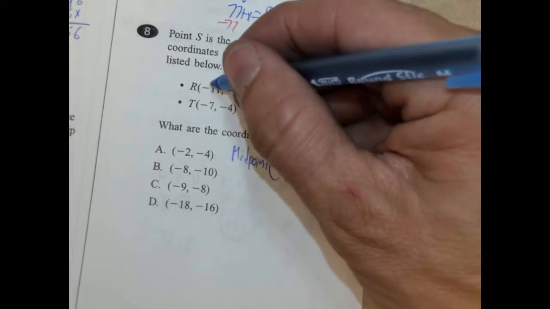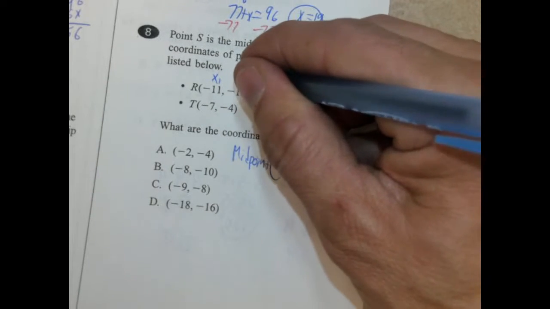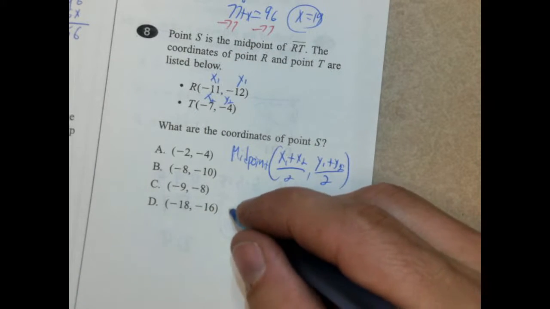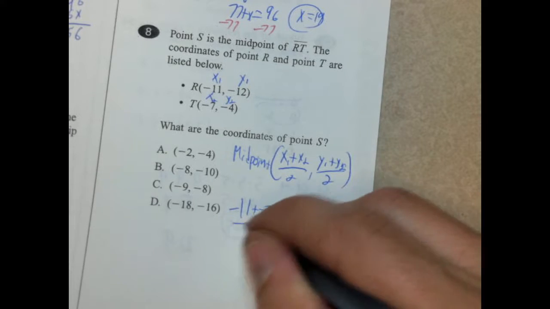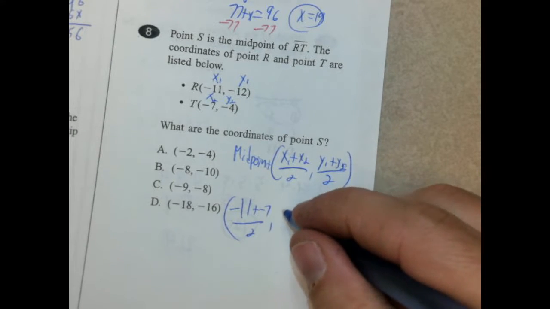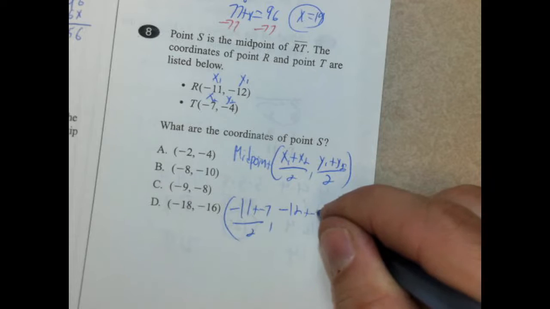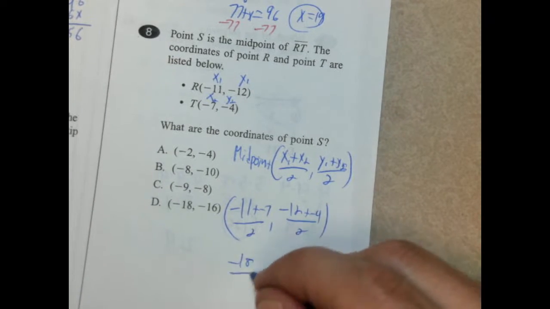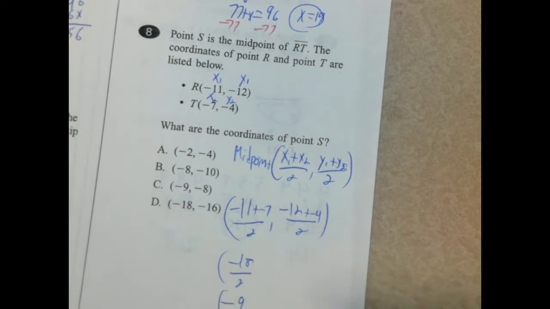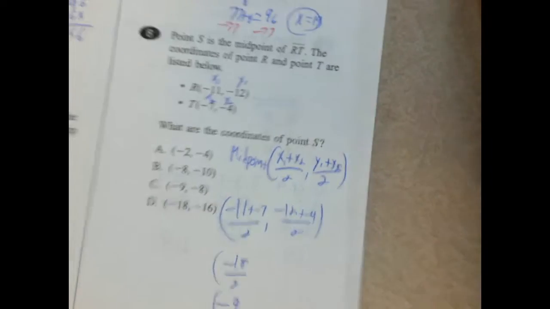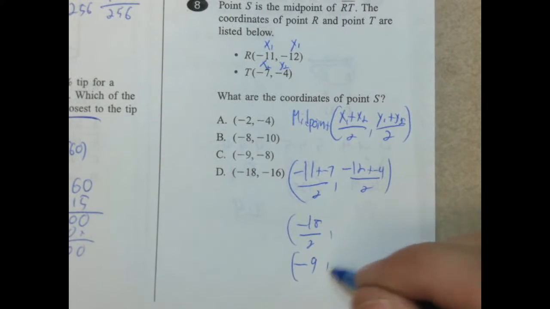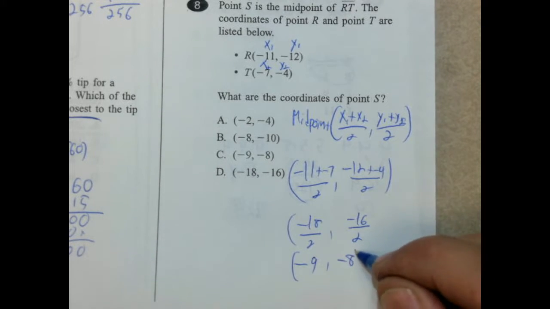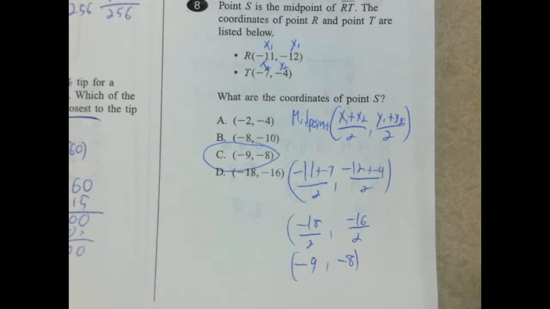So we're going to plug those in. We're going to call this x1 and y1, and this will be x2 and y2. So a negative 11 plus negative 7 over 2, and then negative 12 plus negative 4 over 2. Negative 11 plus negative 7 is negative 18 over 2 is negative 9. So we can already see it's probably going to be C unless I made a mistake. And then negative 12 plus negative 4 is negative 16. Negative 16 divided by 2 is negative 8. So yep, C. There we go.